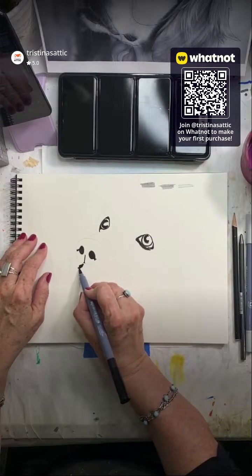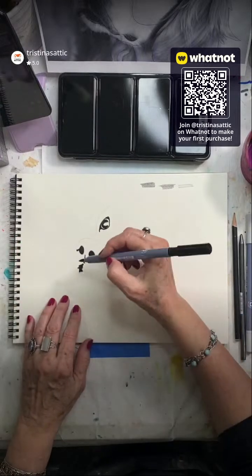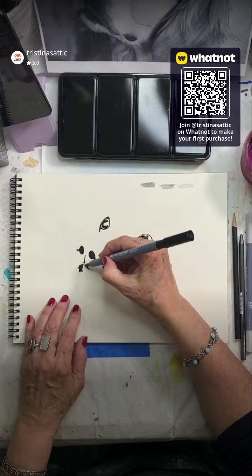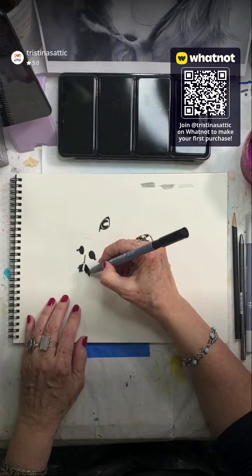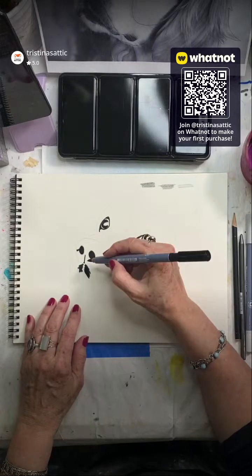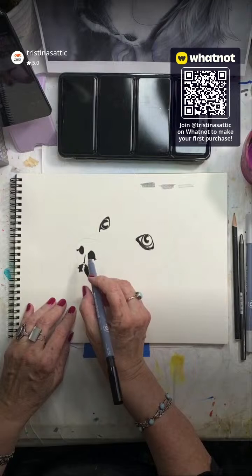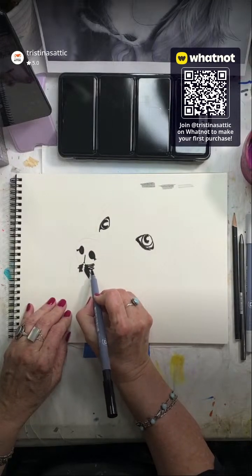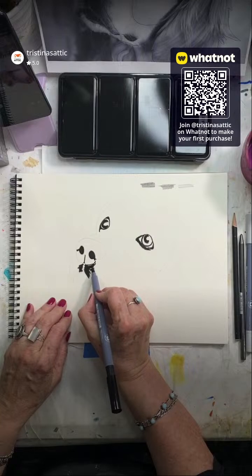Just like I said, just look at your picture and pick out the dark areas. You can always modify it with a little bit of water later. That's what we're going to do. So let's do this. Got a lot of black going down here as well, and black coming around the nose area here.